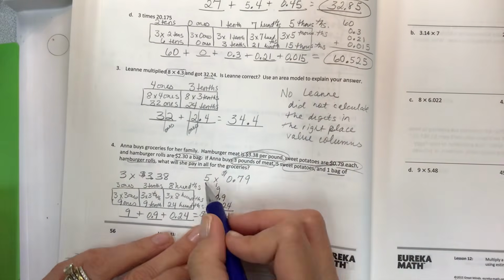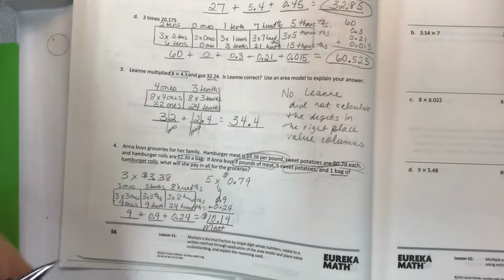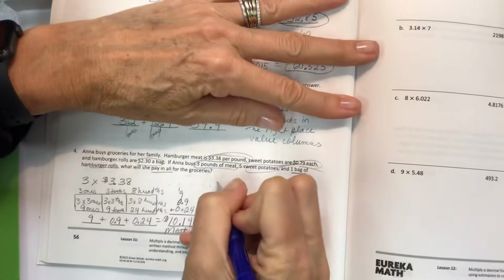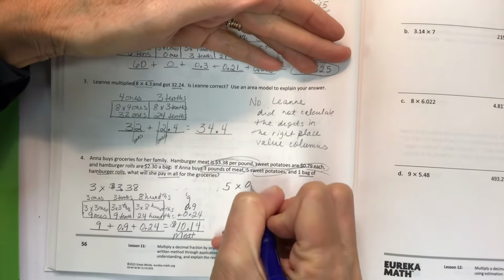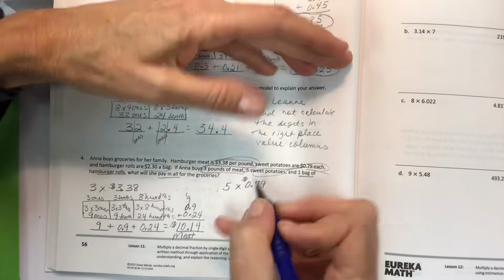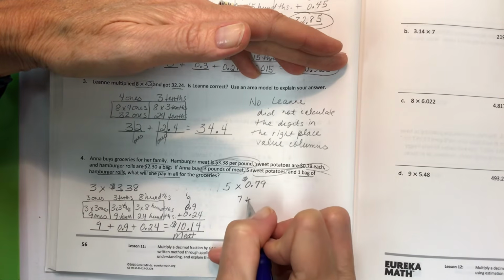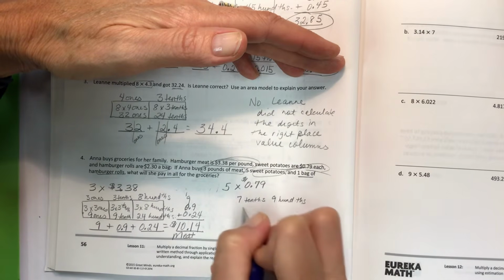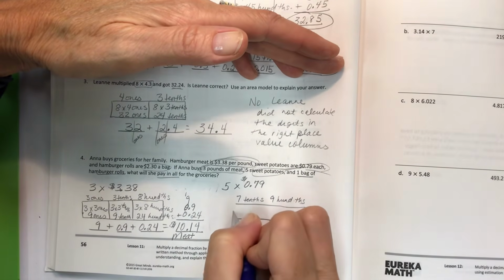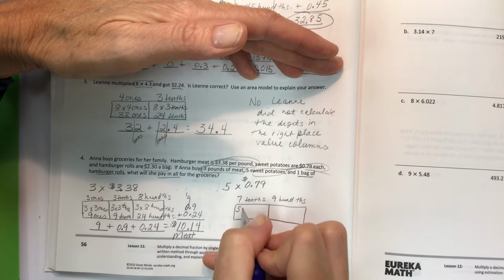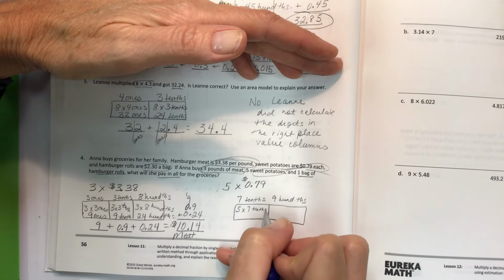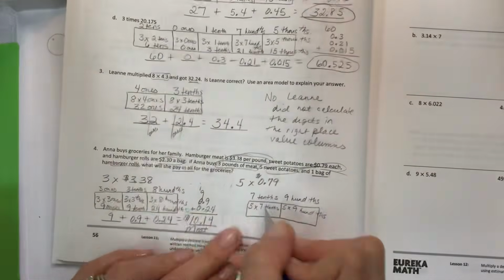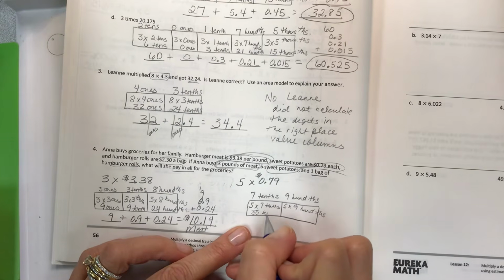Okay. Then for this one, I think I'll just make it neater and move it over. 5 times 79 cents. 5 times 79 cents is going to be here, and it's going to be 7 tenths and 9 hundredths, and we need 2 boxes, and this is going to be 5 times 7 tenths and 5 times 9 hundredths. 5 times 7 is 35 tenths.